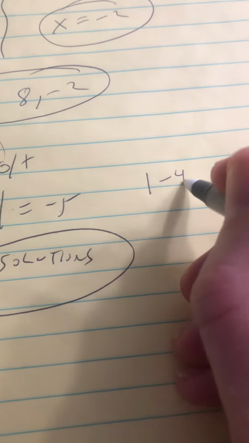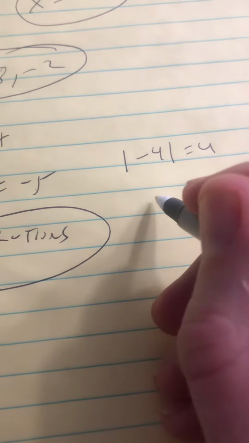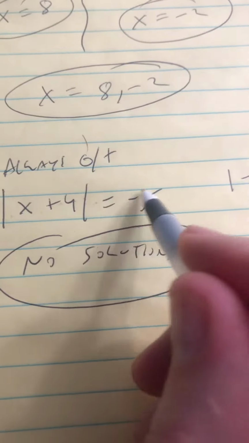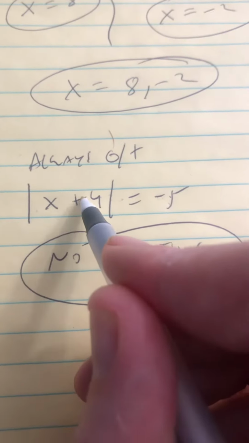Because if you do the absolute value of, say, negative 4, it's positive 4. If you do the absolute value of 4, it's positive 4. So anytime you have a negative by itself, you can't do the absolute value, so you just put no solutions.